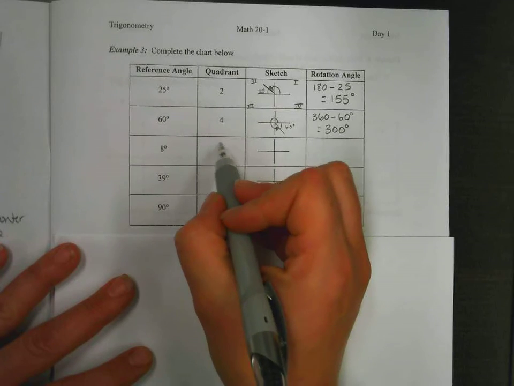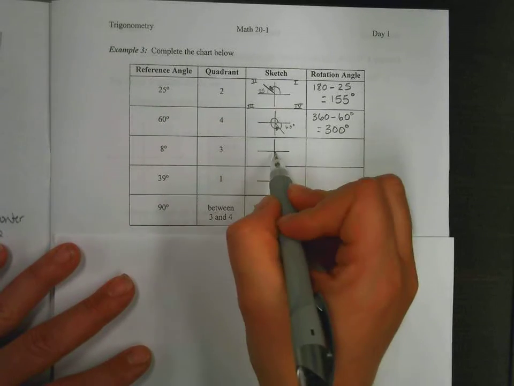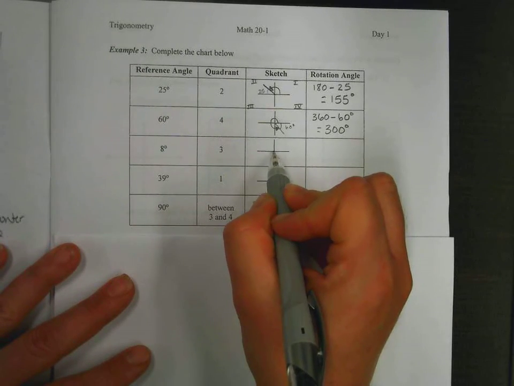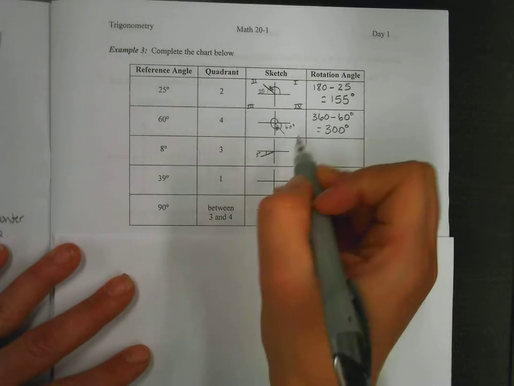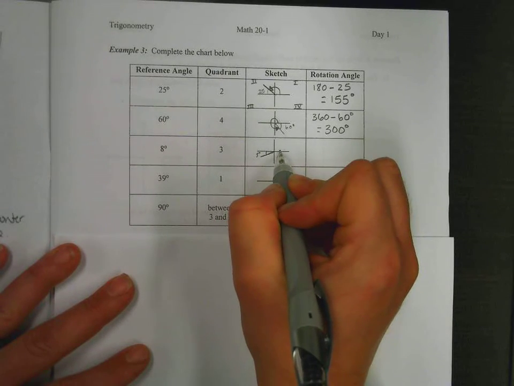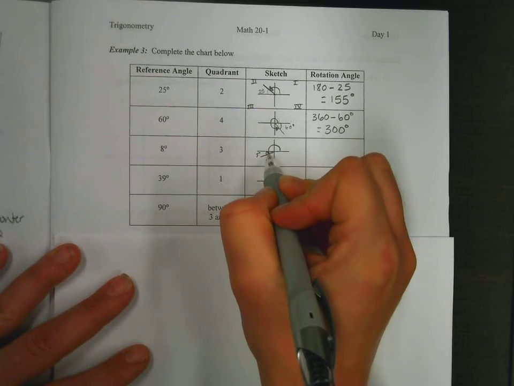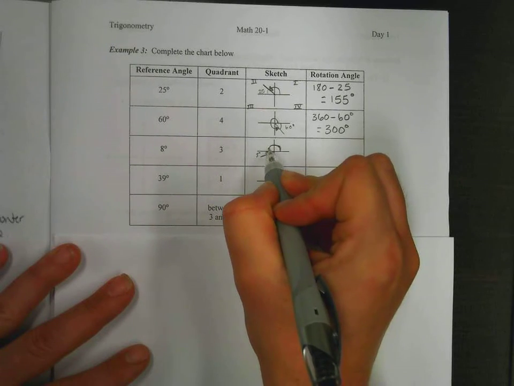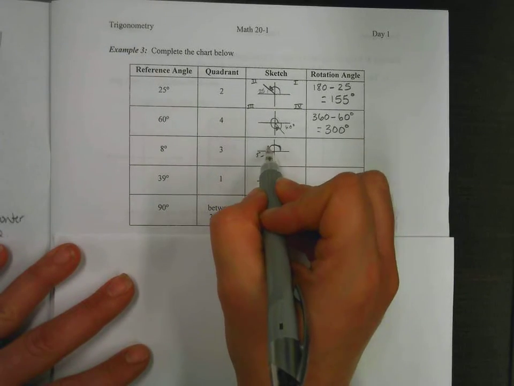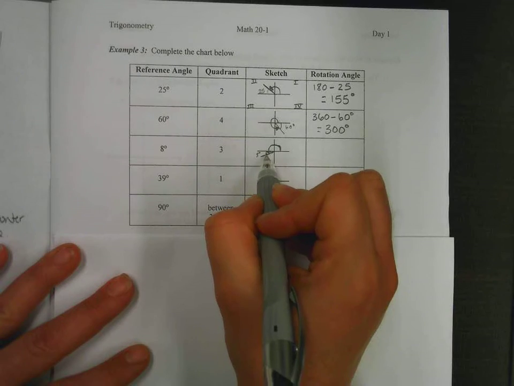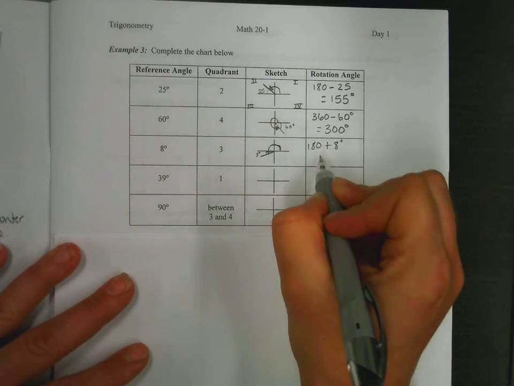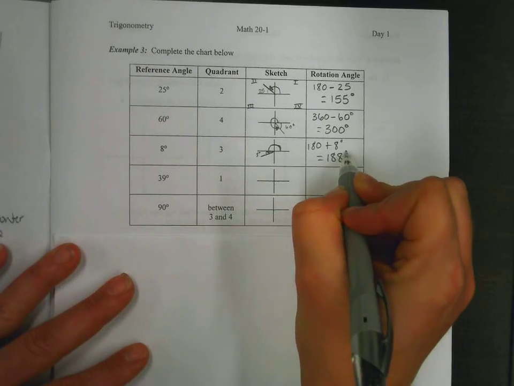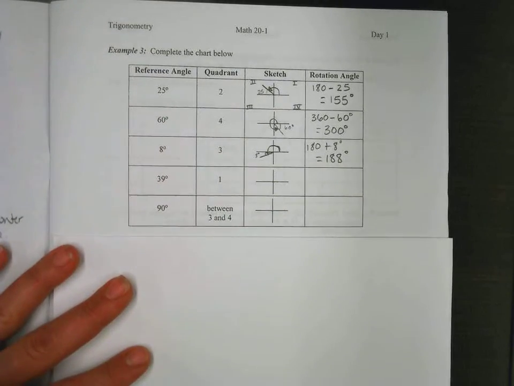Next, I'm working in quadrant 3 with a reference angle of 8. So here's quadrant 3. My reference angle is quite small. So this little angle in here is going to be 8 degrees. My rotation is from my initial arm all the way around. So in this case, I would want to take 180 degrees and then add my reference angle, which gives me 188 degrees.